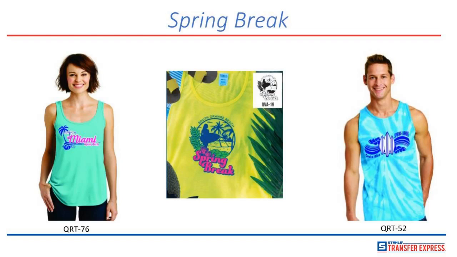We've always told people you take the cost of your shirt plus the cost of the one transfer, or however many transfers are on the shirt. So the cost of the shirt plus the cost of the transfer times 2. And that's the suggested retail value. And sometimes you can go even higher than that. It kind of depends, right? So in this example, you've got these tank tops.